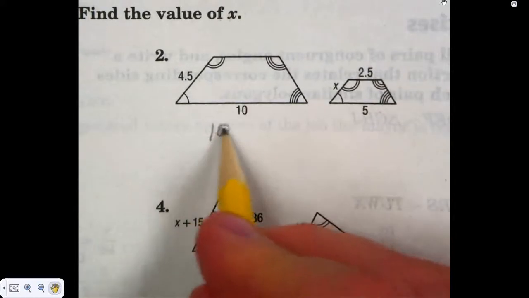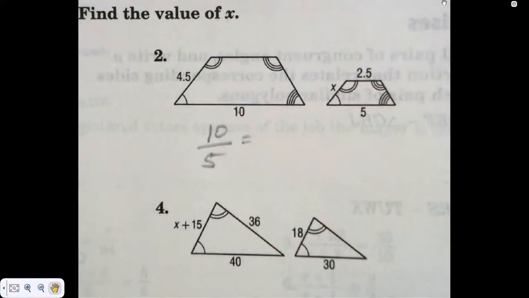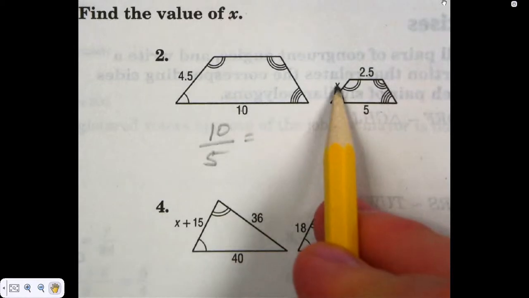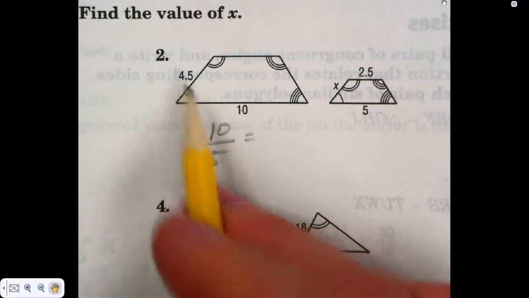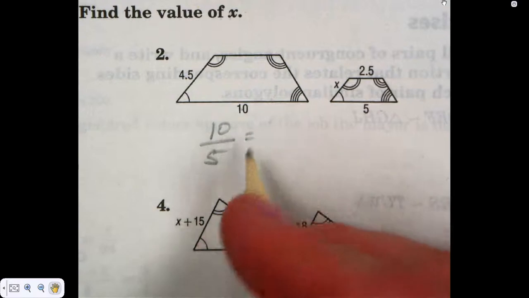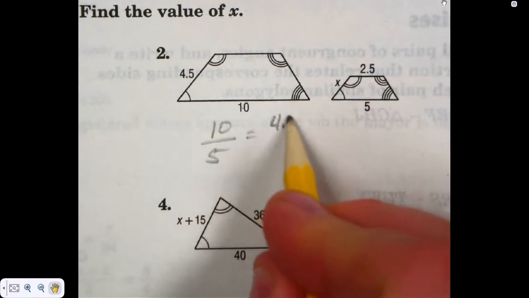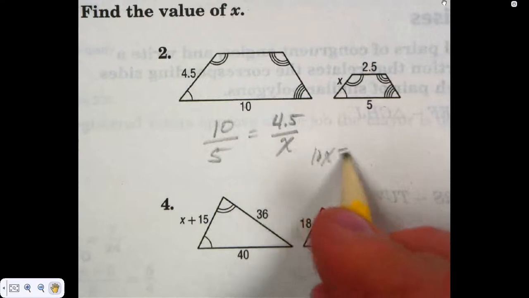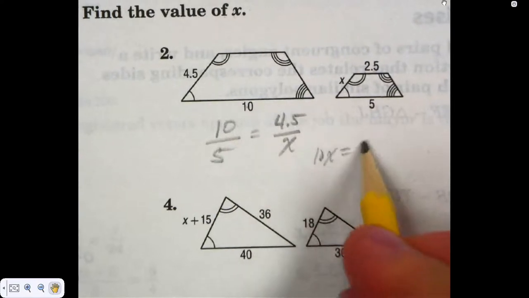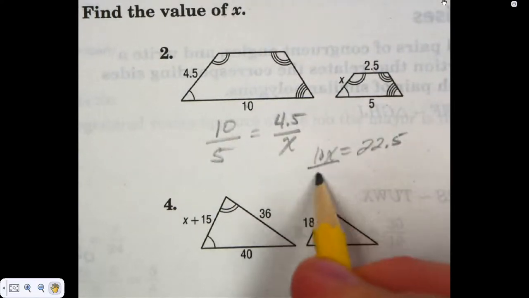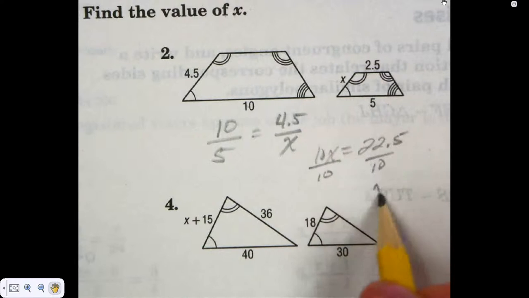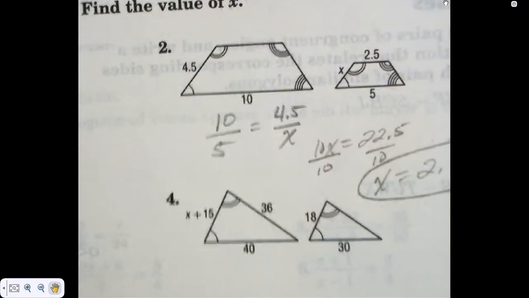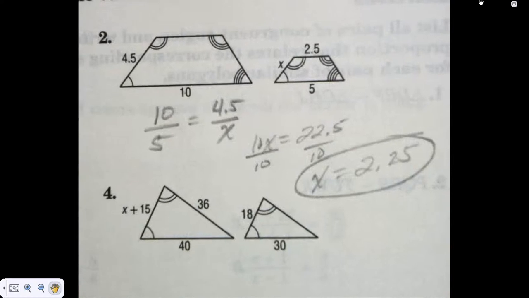So if you go big to small, 10 over 5, you know you have that side. All you have to do is have one of the others to find it. Which one does the x relate to? 5 corresponds to the 4.5. Which one needs to be on top, the big or the small? Big, so 4.5 over x, now I can cross multiply and solve. 22.5, is that right? Started with a decimal, so your answer is 2.25, is that correct? How easy is that?